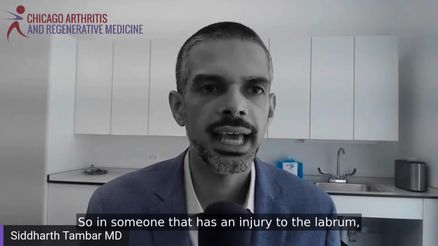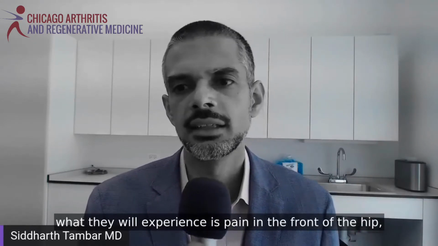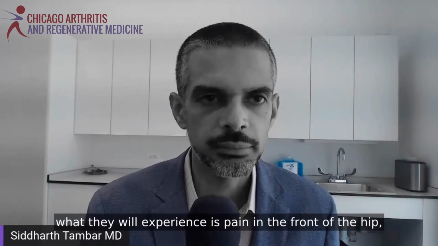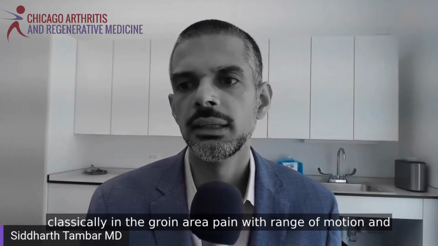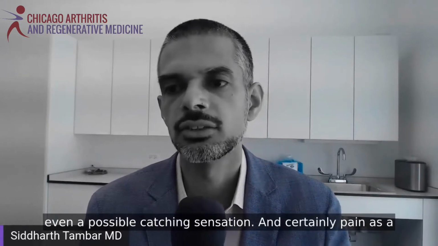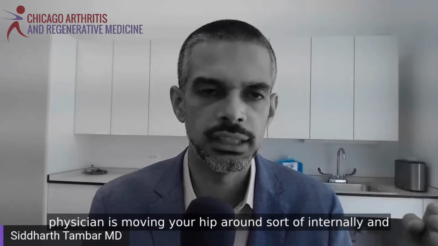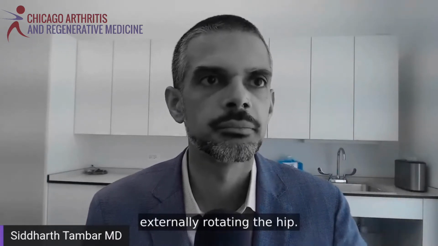In someone that has an injury to the labrum, what they'll experience is pain in the front of the hip, classically in the groin area, pain with range of motion, and even a possible catching sensation. And certainly pain as the physician is moving your hip around, internally and externally rotating the hip.